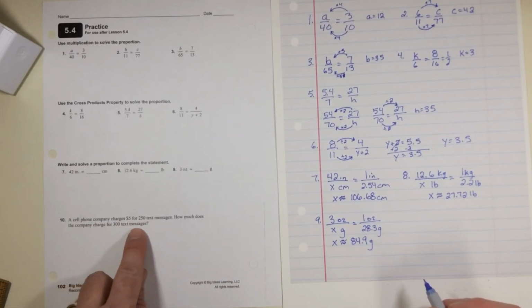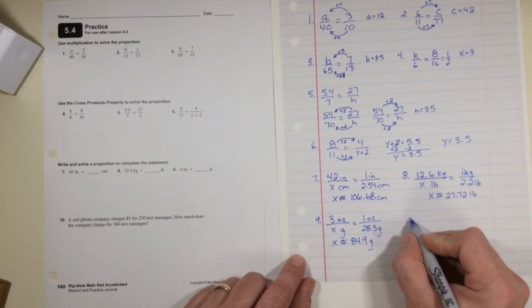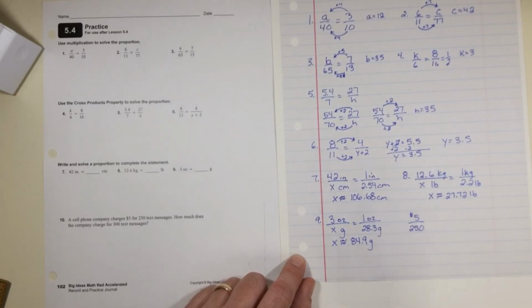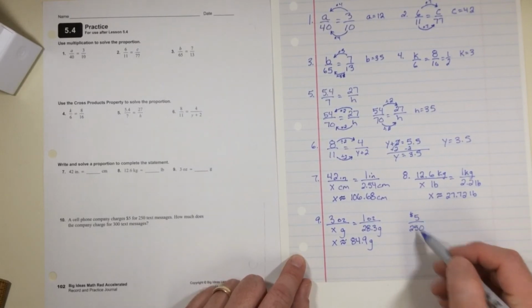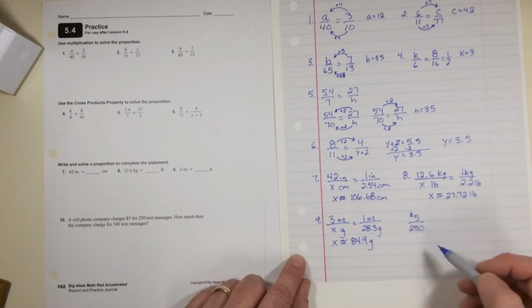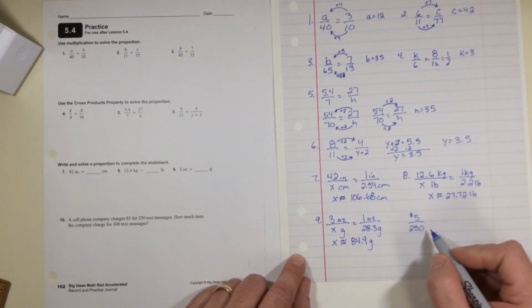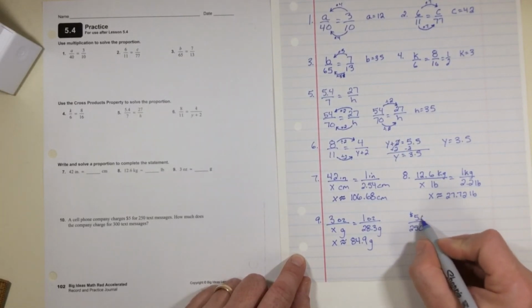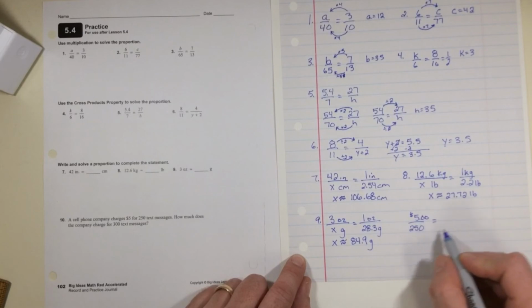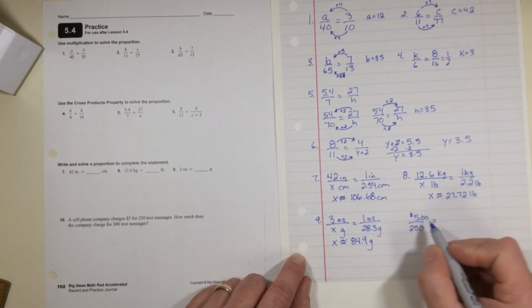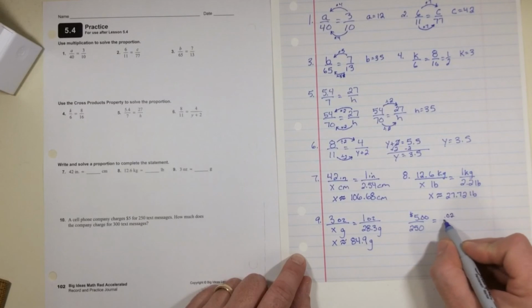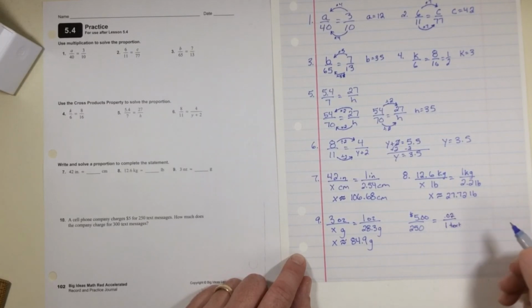How much does the company charge for 300 text messages? Well, let's see, $5 for 250 is not how I would work this one out, because I don't want to know how much it is per text message, because now I'm going to get into pennies. Let's go unit rate. $5 divided by 250. I have to divide by 250 on the bottom, which means it's going to be 0.02 or 2 cents per 1 text. So 2 cents per text.